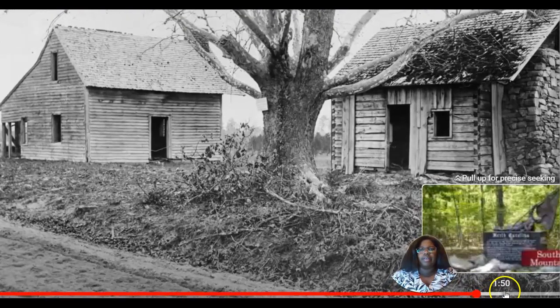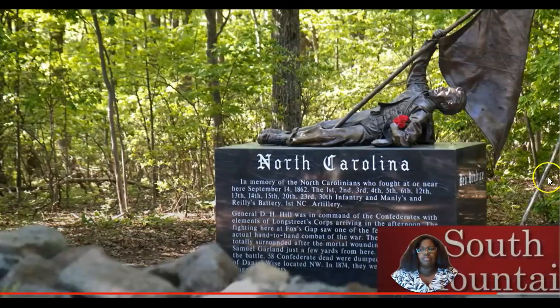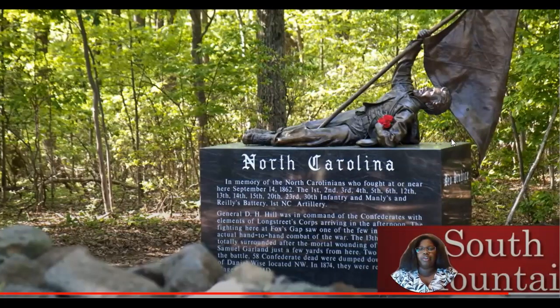Then we have the houses. Here we see a memorial for those who fought at war or was near where the war took place.